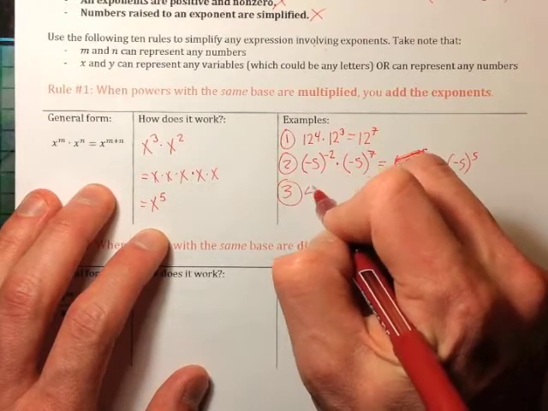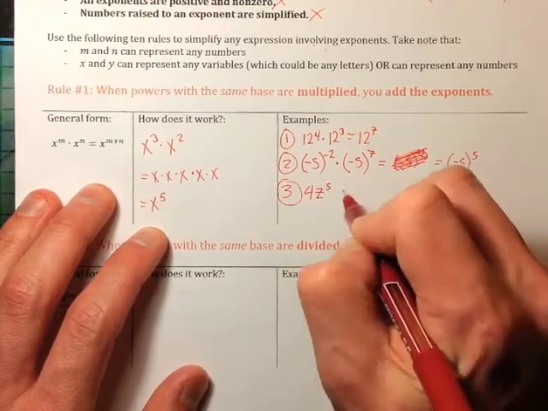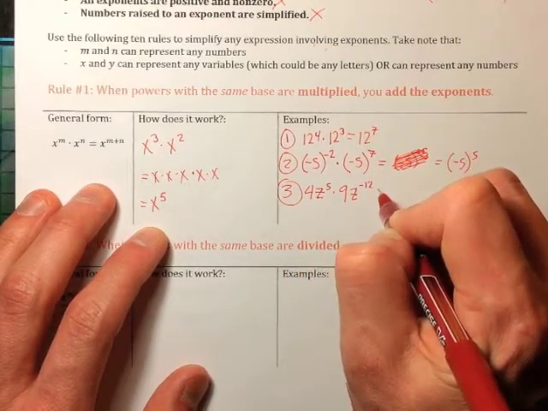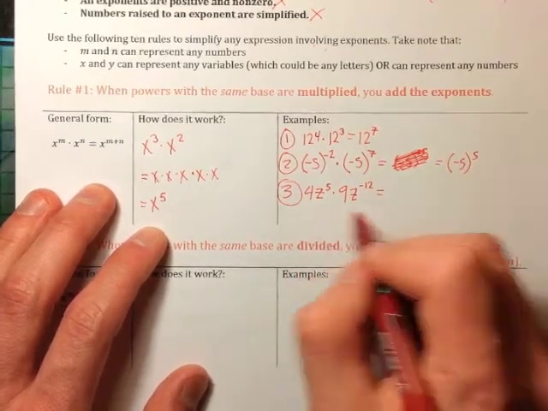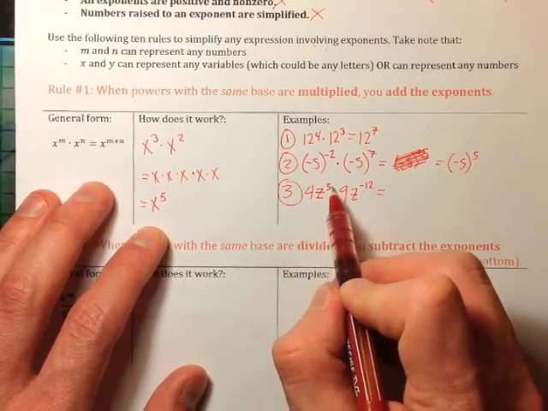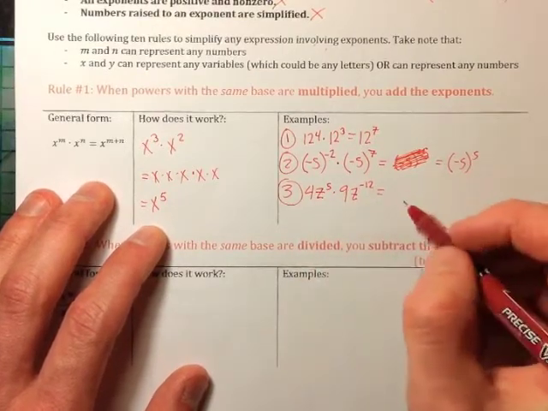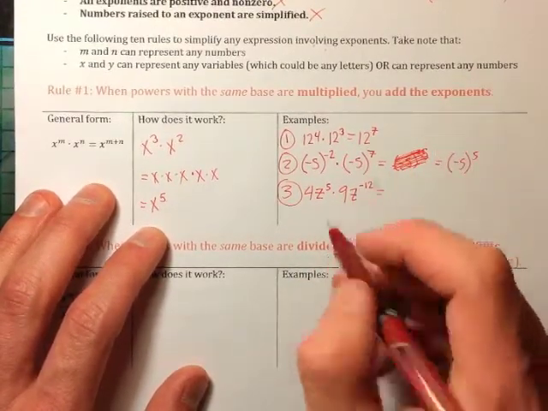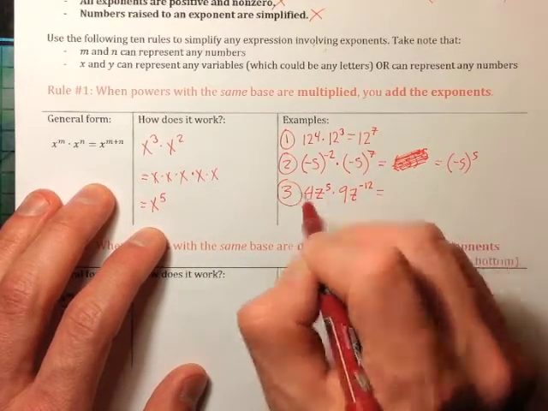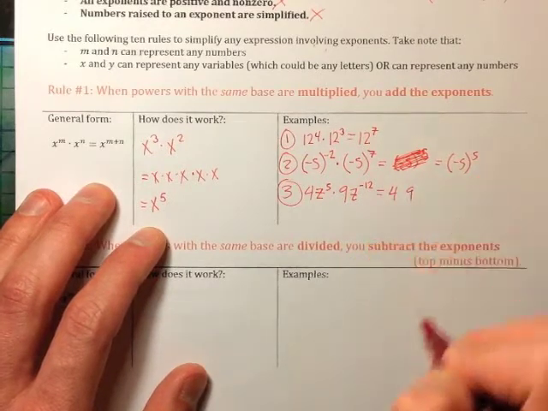What if I wanted you to simplify 4 times z to the 5th power times 9 times z to the negative 12th power? Now that looks pretty gross, but remember that the 4, the z to the 5th, the 9, and the z to the negative 12th, all of those are just multiplied together. And due to the commutative property of multiplication, we can rearrange the order of those factors. So let's put the 4 and the 9 up front.